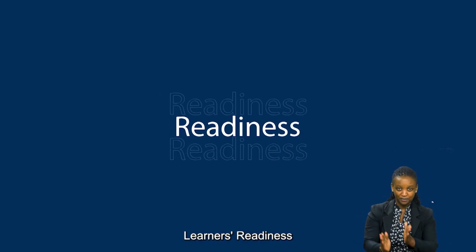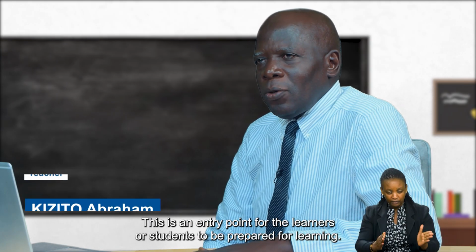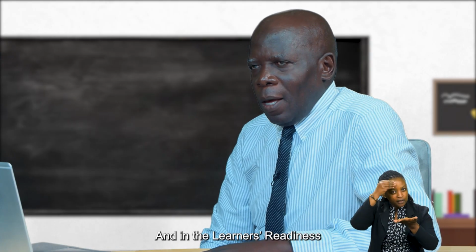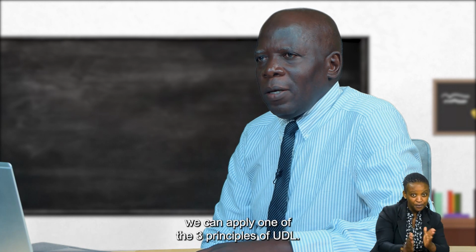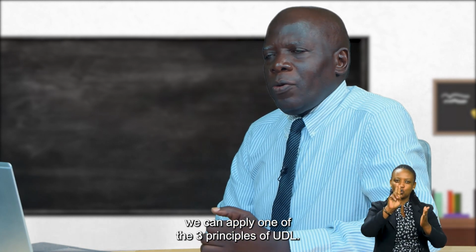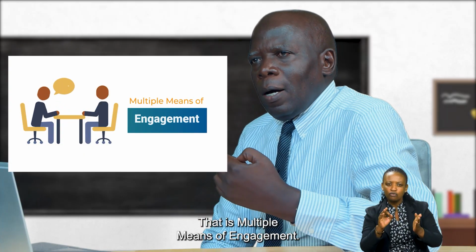Learner's readiness. Learner's readiness, this is an entry point for the learners or students to be prepared for learning. And in the learner's readiness, we can apply one of the 3 principles of UDL. That is multiple means of engagement.